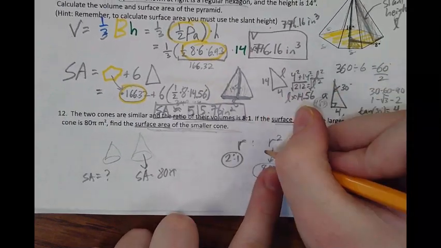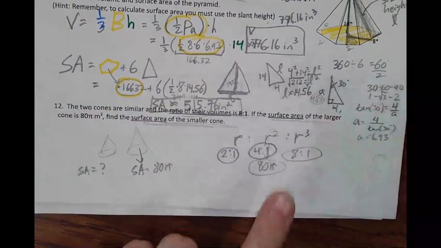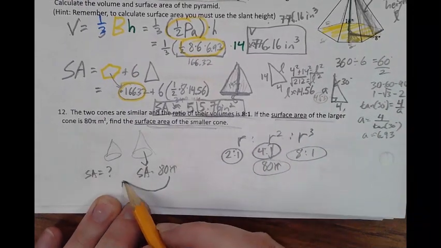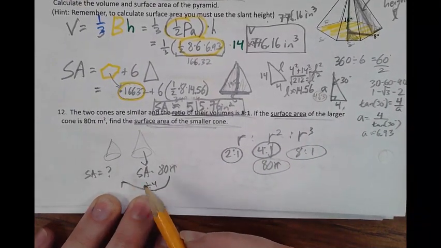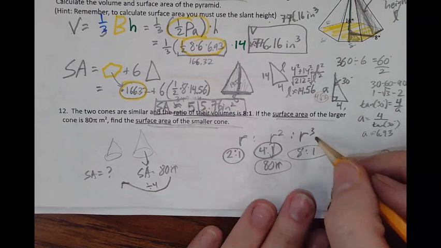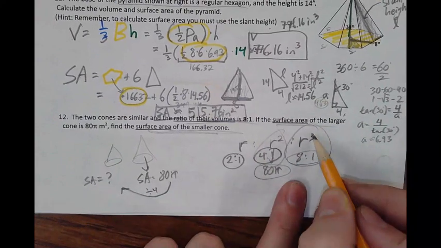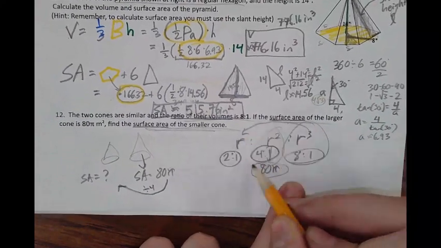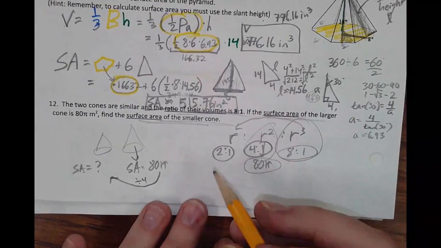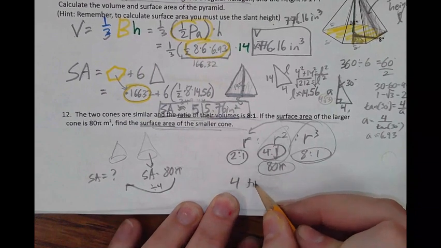And therefore the area ratio would be 4 to 1. We know the area has to be 4 times bigger. So if we divide by 4, we're going to get our answer. Remember, volume ratio is cubed, area ratio is squared, so we can work backwards by taking the cube root, work forward by squaring, and we get that the areas are 4 times smaller.